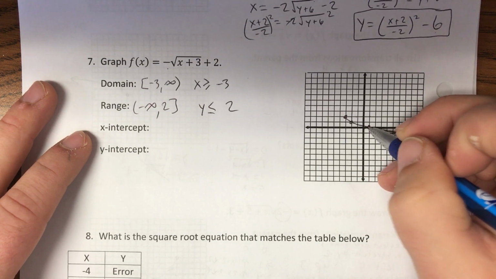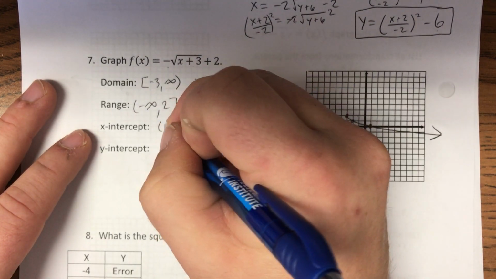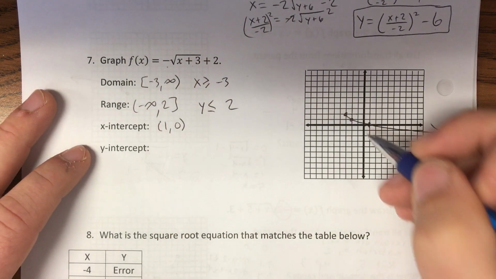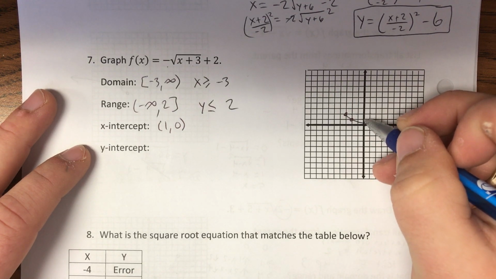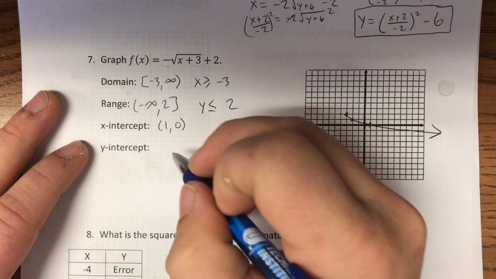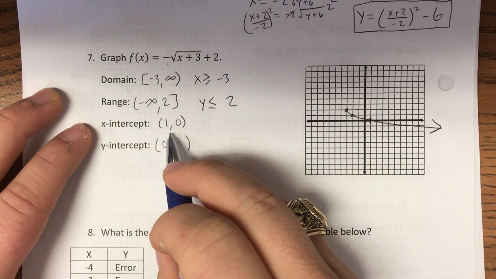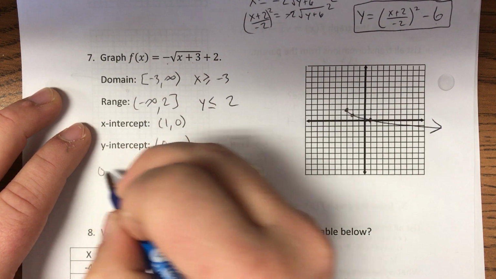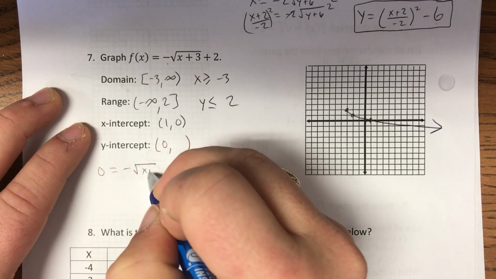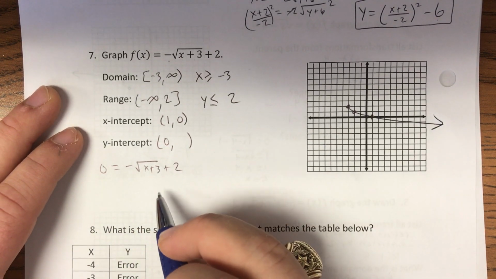So my y is less than or equal to 2. My x-intercept I can clearly see is 1. I know it's going to be 1, but we'll also do it algebraically. Y-intercept, I'm not exactly sure. It's somewhere between 0 and 1, and so we'll find that one. All right, so for my x-intercept, we'll plug in 0 for y, and we'll solve for x.